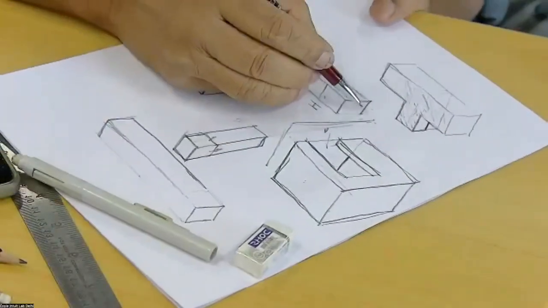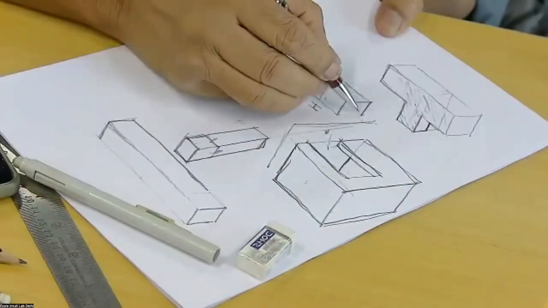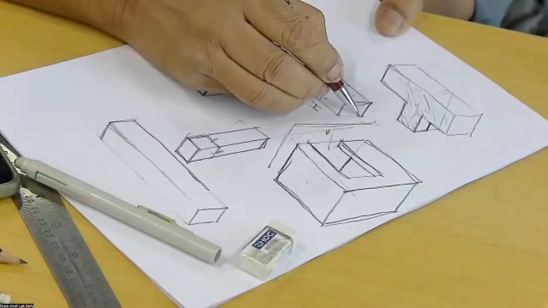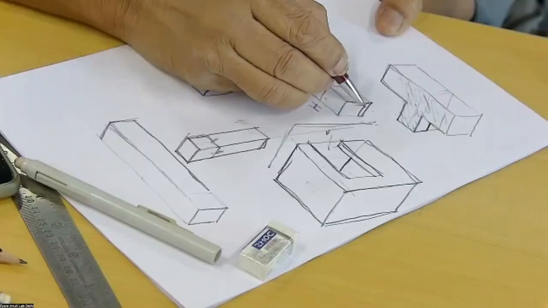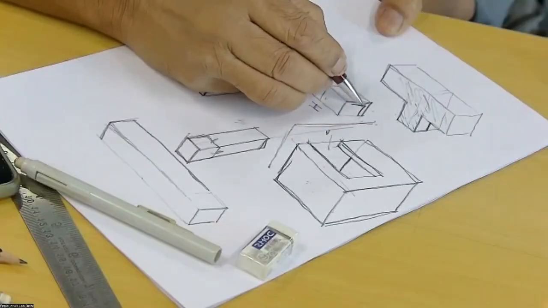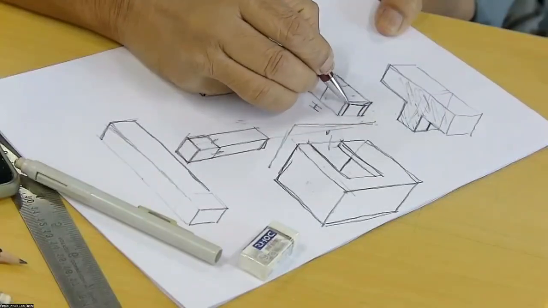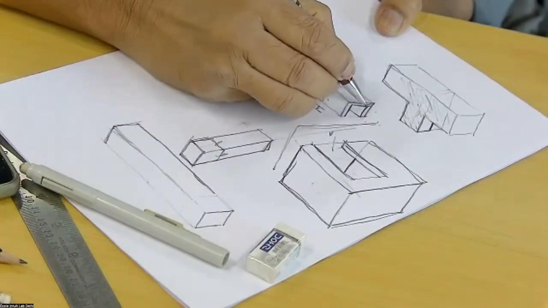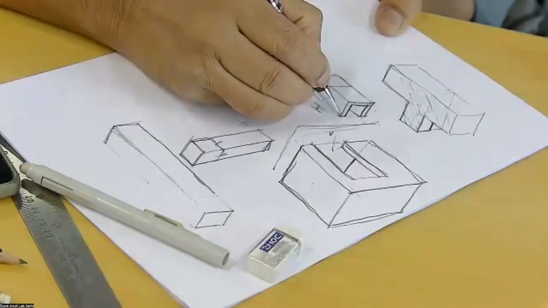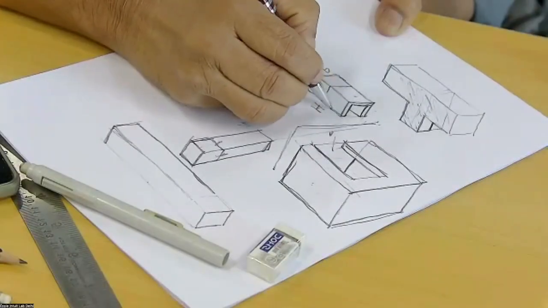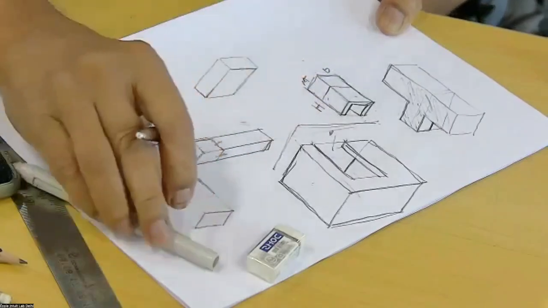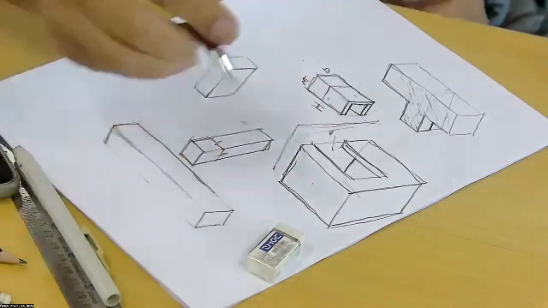But if I do this, then either it is a closed form, or if this is like this, then it has to have a thickness. So I can say it's an inverted C. And if it is like this, then I have to do this. So it's an inverted C which is here. You get it? Yes, sir. Right.